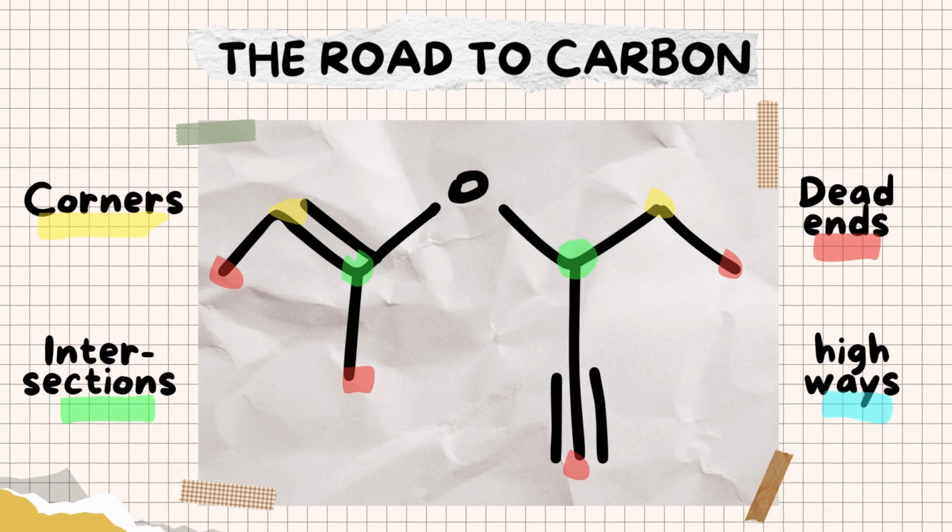And highways, they're a bit weird. Notice how that triple bond is kind of just an extra straight or longer road? People tend to forget that there is a carbon right there in the middle. So view that extra long portion there as a highway.